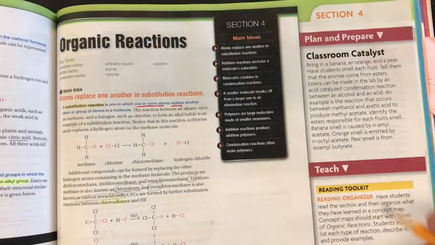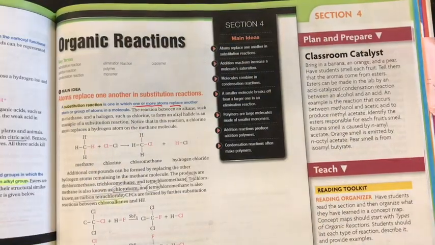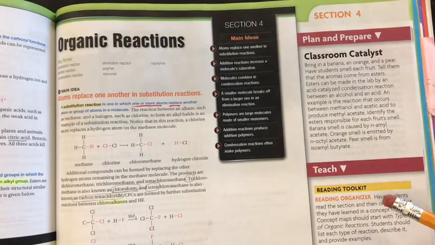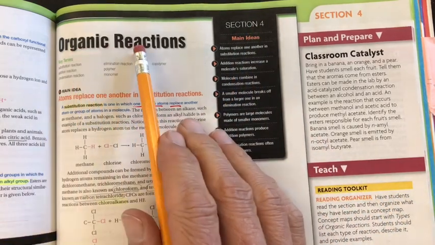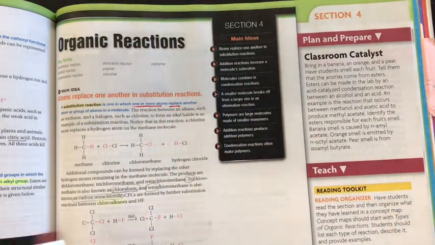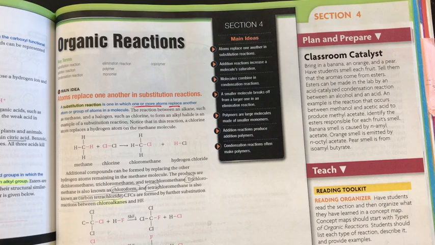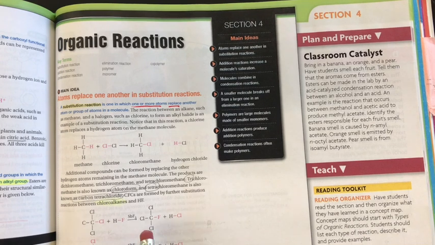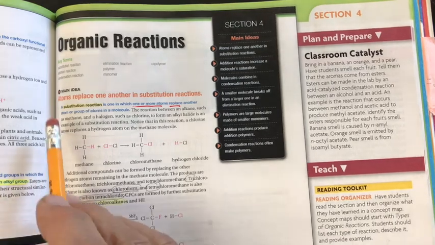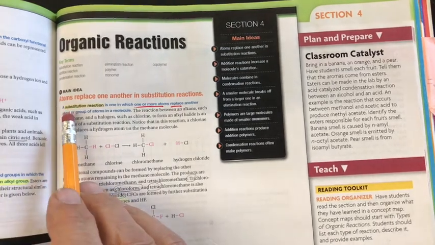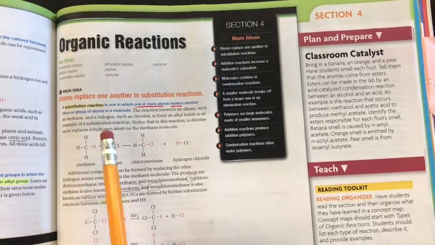Okay, chemistry, here it is, the last section of chapter 22, page 701, section 4, organic reactions. So far, we've just talked about organic molecules. And this is just going to scratch the surface as to how reactions can take place and names for the different kinds. So you're going to need to know some of the different kinds.